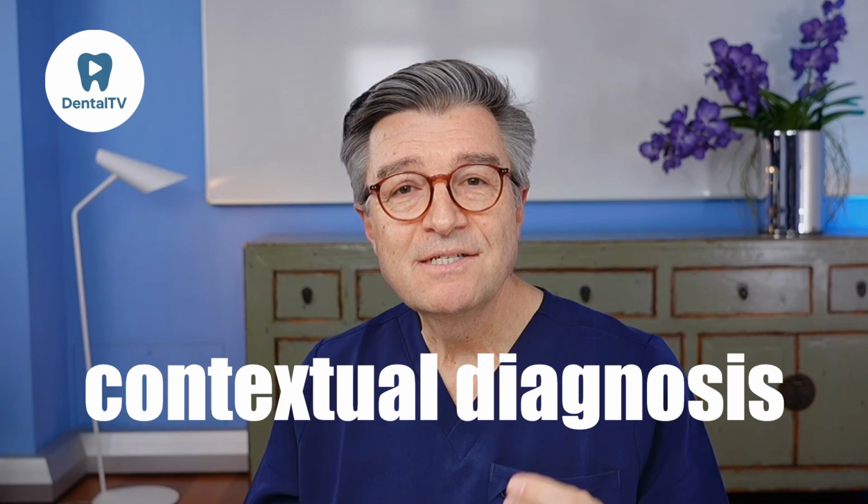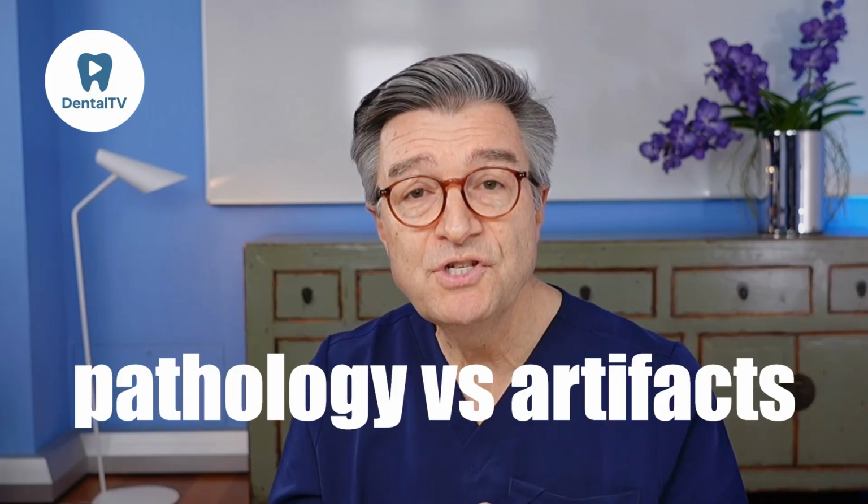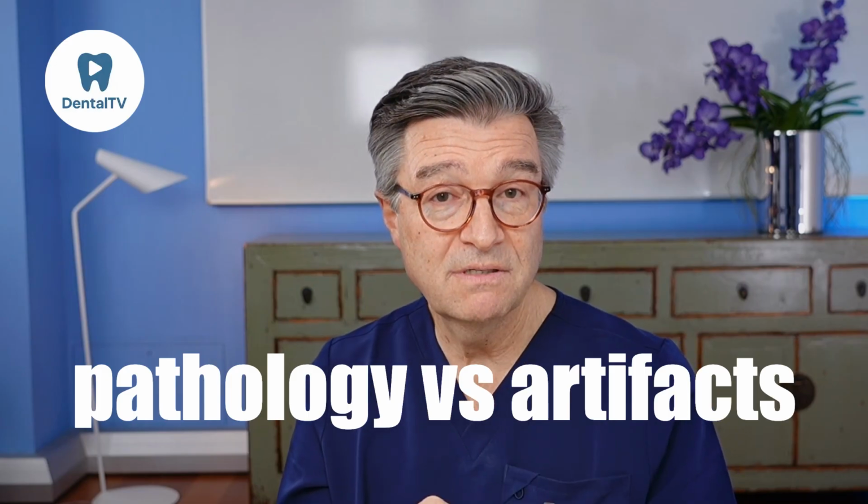The third principle is contextual diagnosis. A real finding must appear in all 3 planes. A radiolucency in axial must also appear in sagittal and coronal. A defect in the cortex must be visible from multiple directions. Real pathology has volume and consistent borders. Artifacts do not. The fourth principle is correlation. CBCT findings must be evaluated together with the clinical exam, probing depth, patient symptoms, intraoral photographs, and 2D radiographs. CBCT does not replace other modalities, it integrates them.